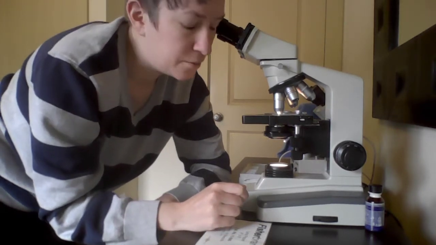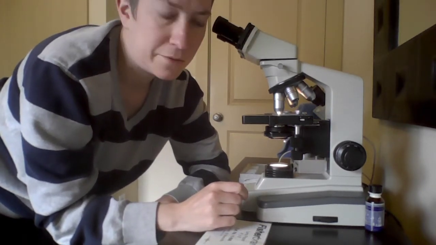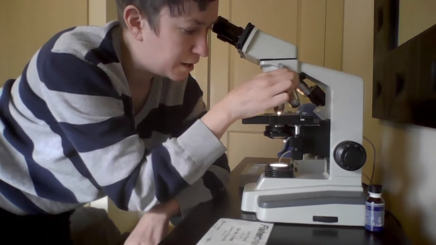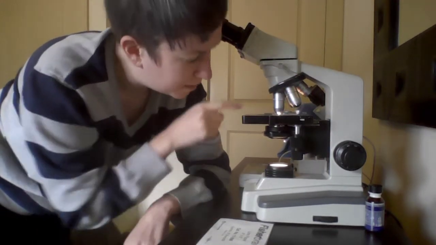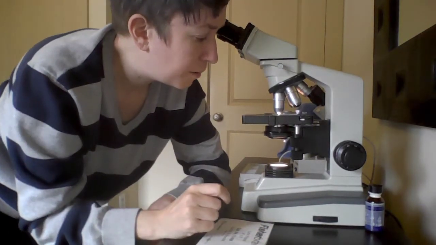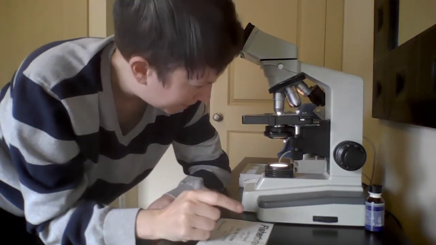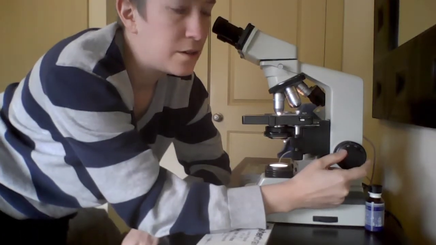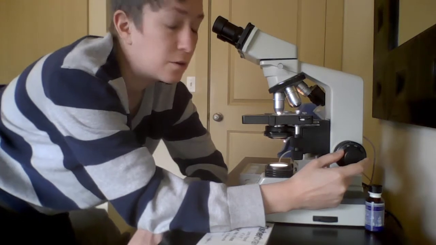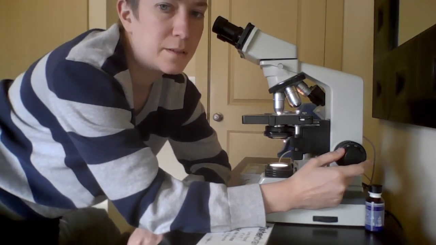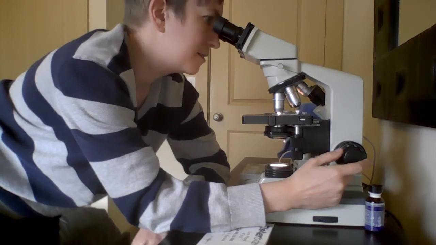Now I'm going to repeat that process. Once I'm in focus at 10, I can move the objectives up to 40. You'll click into place. Again, the lens is very close to the slide now, but it's okay. I need it to be that close for the focus. And I'm only going to use the fine focus knob so that I don't crash the lens into the slide and maybe break the slide or scratch the lens.